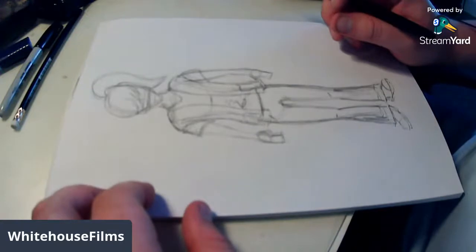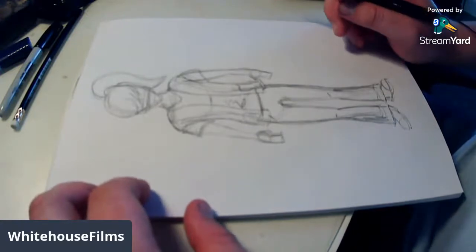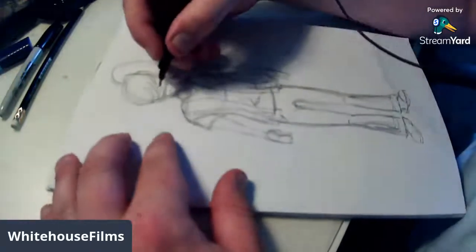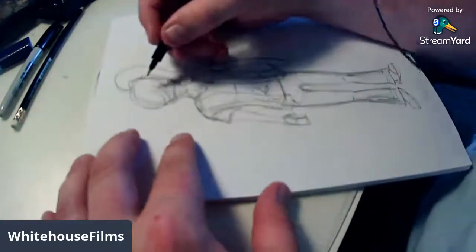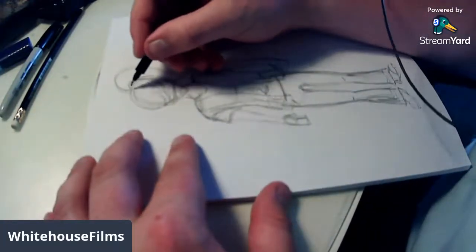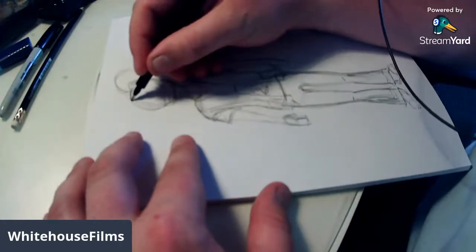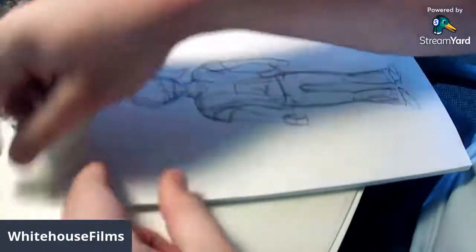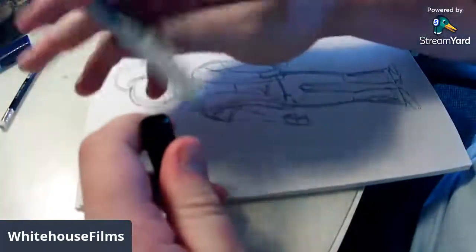Have I got a spare rubber actually? Thicker rubber so I can just rub these out? No? Oh well. Right, okay, let's draw these out. So, I'll start with Jane's hair first of all. Actually, I might do the Sharpie because it's much bigger.